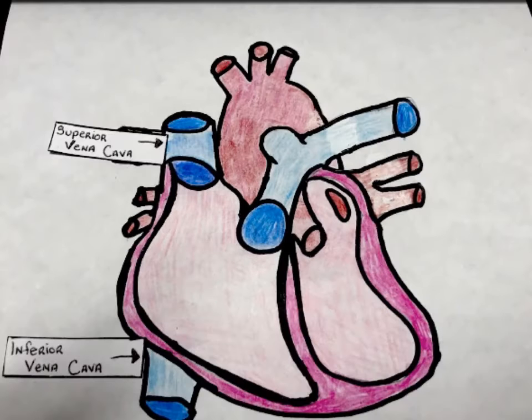After circulating the body, the now deoxygenated systemic blood returns to the right side of the heart by using the superior and inferior vena cava.